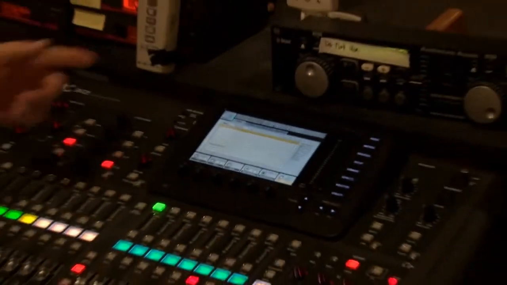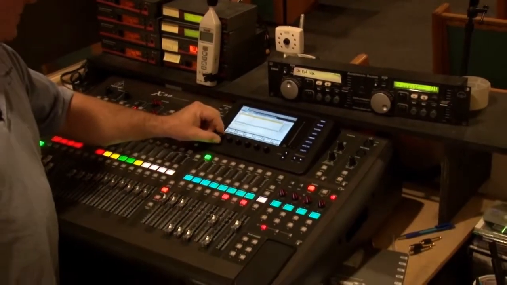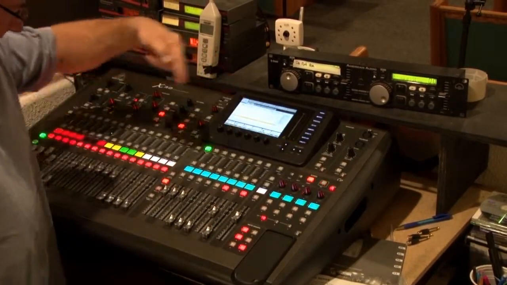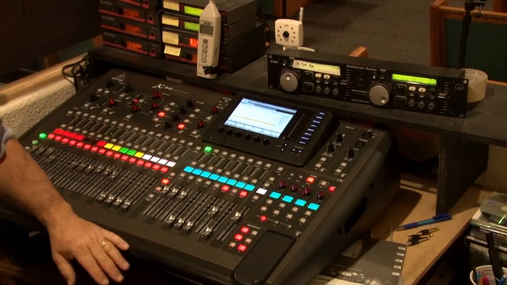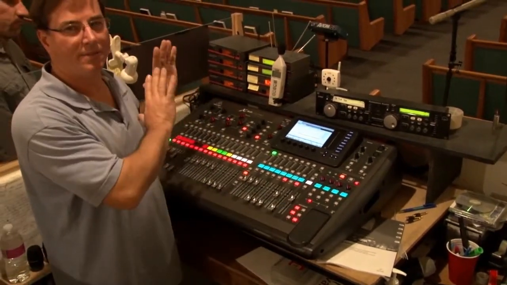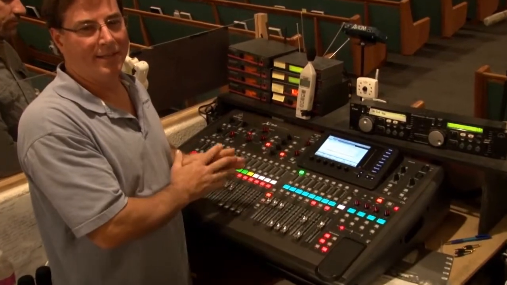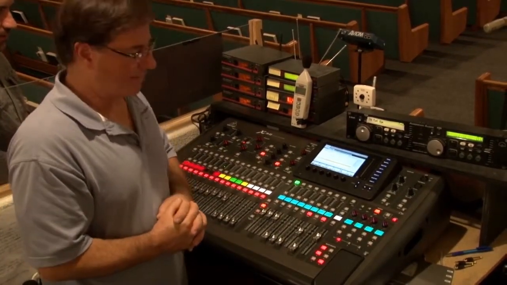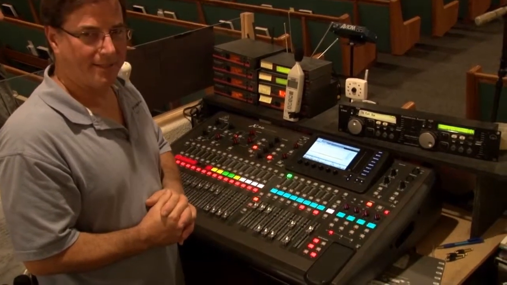You saw the faders go. We'll go back to autumn scene. I'll say recall that. Go. Yes. Yes. There it is. There's autumn scene. So it's that easy to do it. It's a total recall of every single element of the board when you do that. So you can have a totally different patch setting set up for that. Okay? And it'll instantly recall it and go.